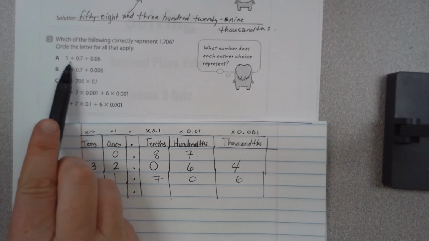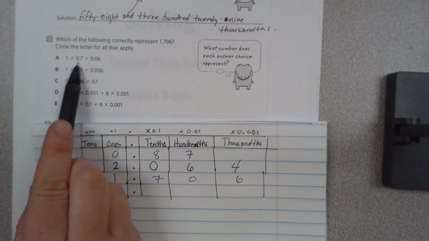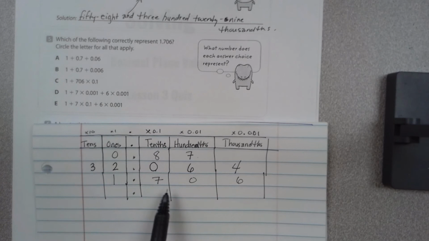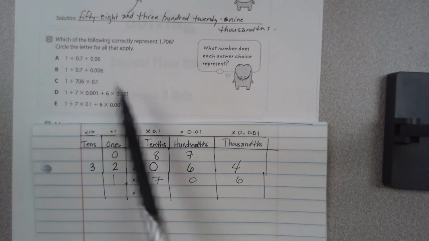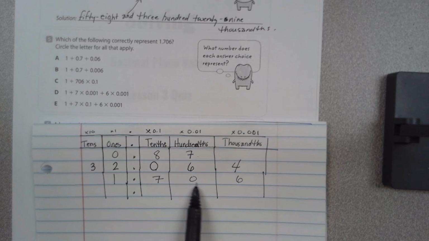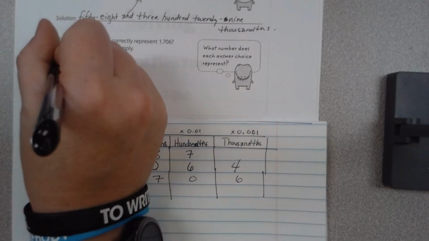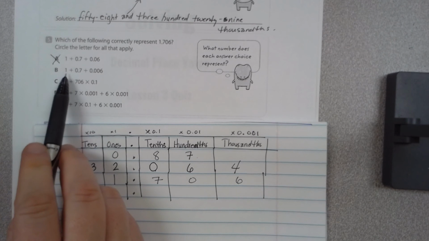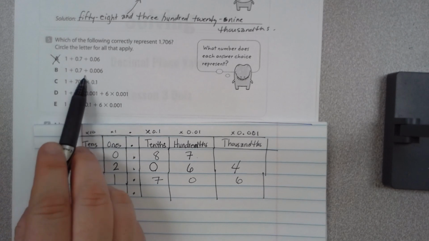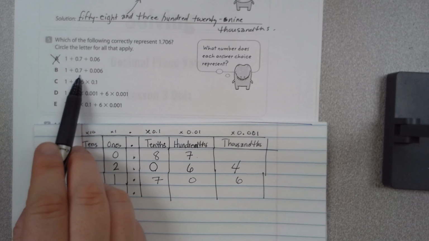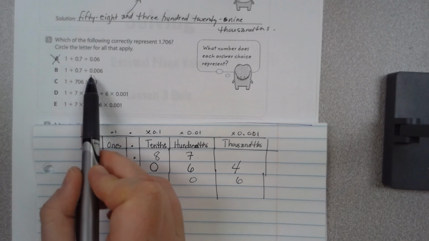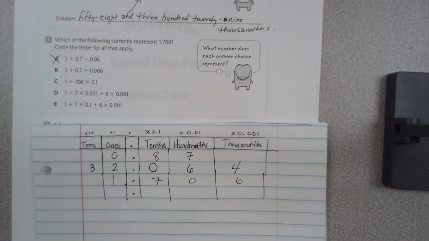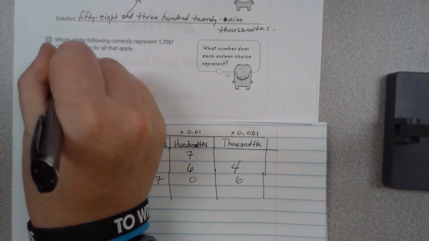I have a 1, which is my whole number, plus 7 tenths. 7 is in the tenths place, that's correct. 6 hundredths. The 6 is not in the hundredths place, so this is not right. Okay, I have a 1 in the whole, that's right. Then I have 7 tenths, which is correct. Then I have 6 thousandths, which is correct. So, circle.